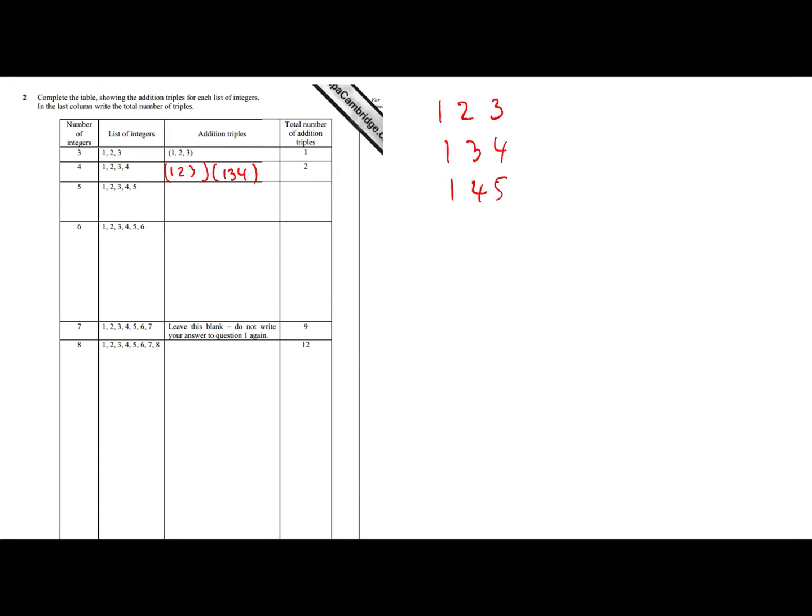Okay, what if we now add a 5 into it? We can also do 1, 4, 5, and we can do 2, 3, 5. Okay, so we got 1, 2, 3, 1, 3, 4, 1, 4, 5, and 2, 3, 5. So there are 4 of them. Okay, it's just asking to say how many there are. Okay, put a 6 in. We can also get 1, 5, 6, 2, 4, 6. So there's 6 of them. I won't bother to write them in there, but needless to say you would if it was a real exam.